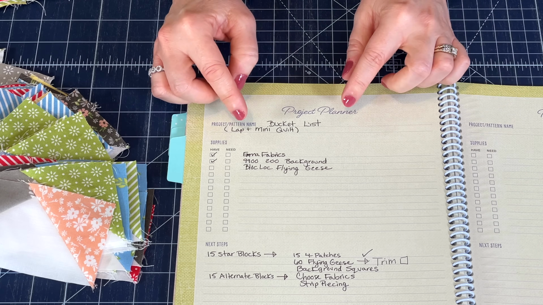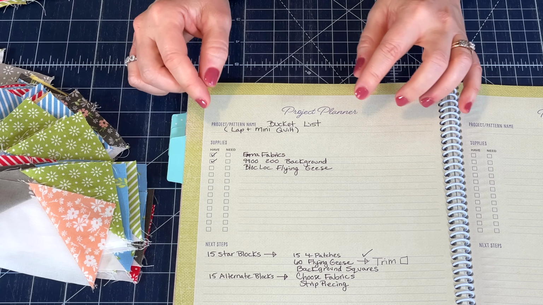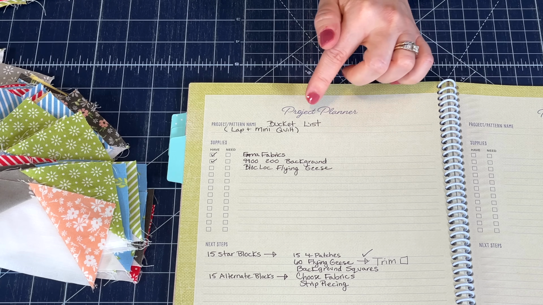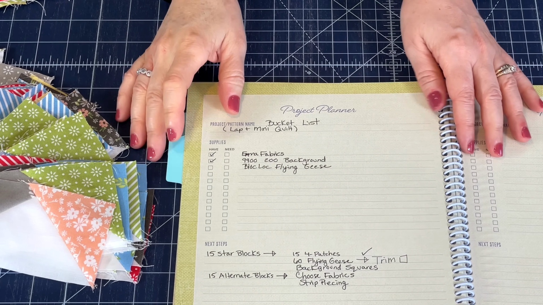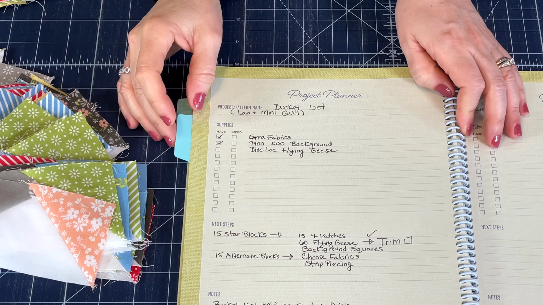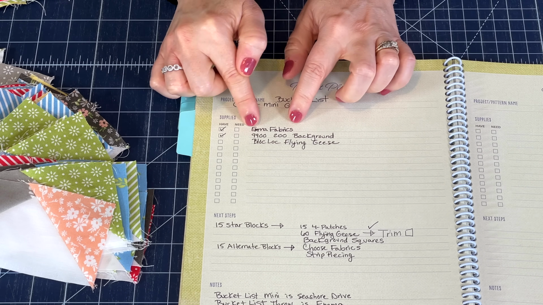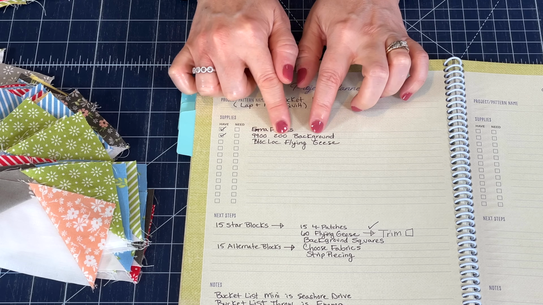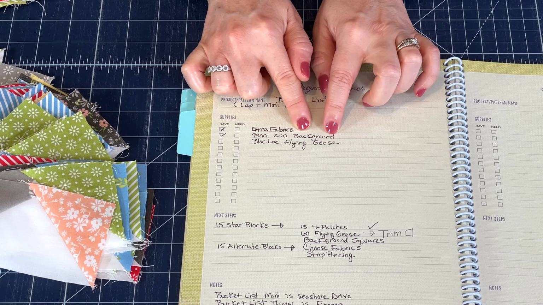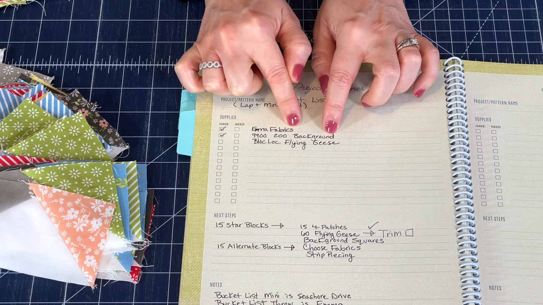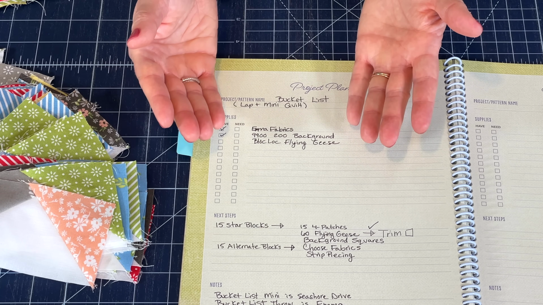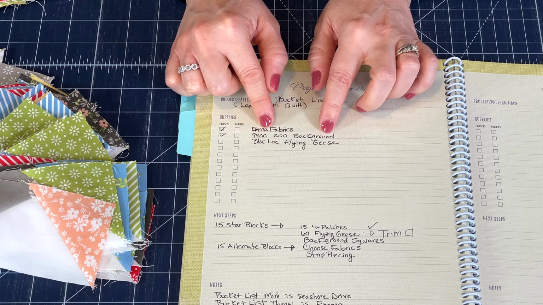And this is for a pattern. I'm not sure if I will have shared it by the time this video airs or not, but it's in progress right now. It's a new pattern. My supplies were Emma fabrics. I am using 9900 200 background. I think it's really helpful to write that down so that if you ever forget what you use, you can have a reference place to go back.